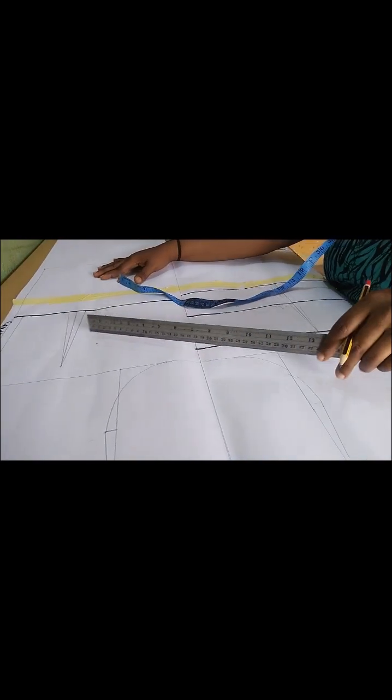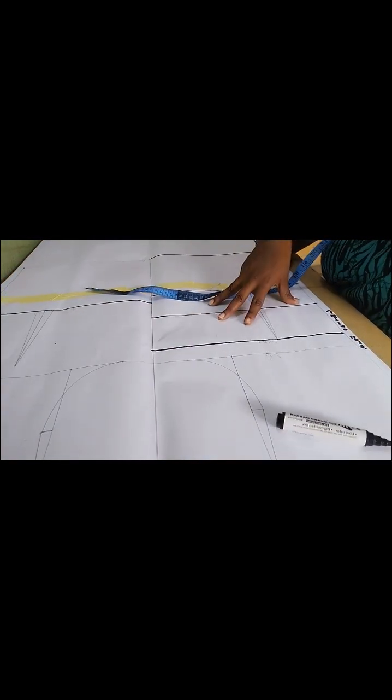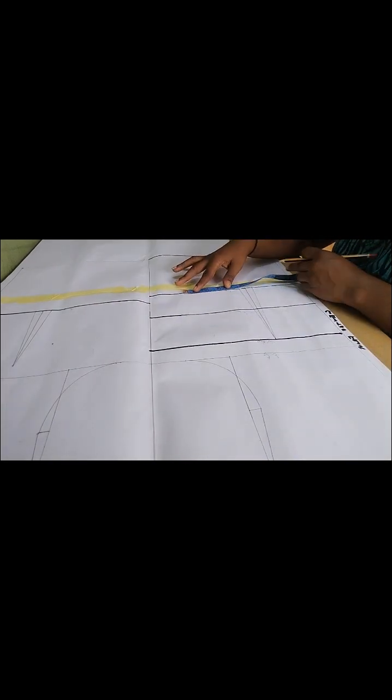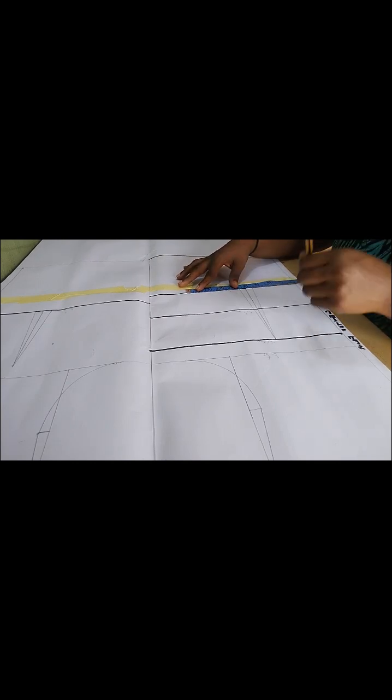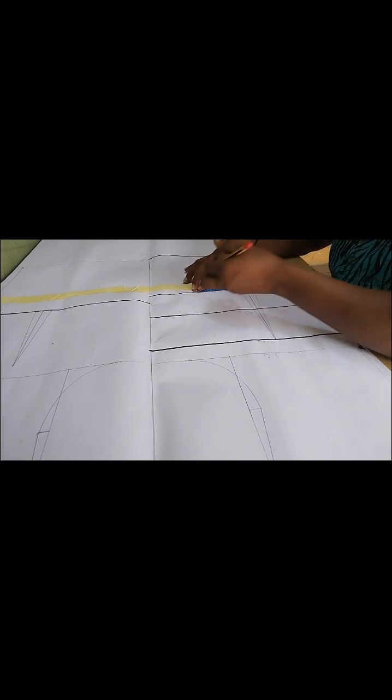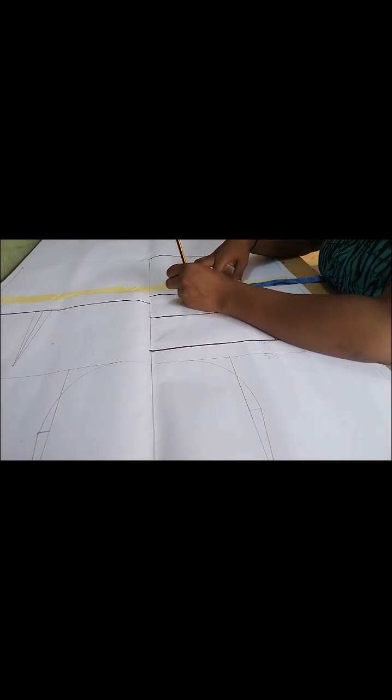So this is the dart for the back, and this is the dart for the front. The next thing I'm going to do now is to mark my waist measurement. Remember, my waist is 34 divided by 4. Whatever is your waist measurement, divide it into 4. Whatever you get, add it here, mark it.